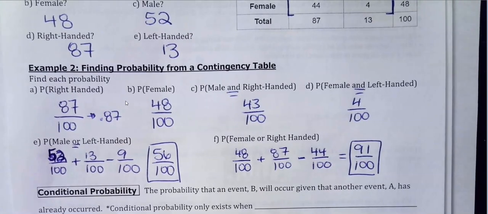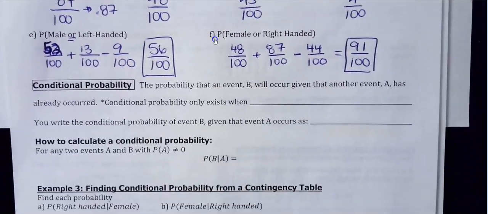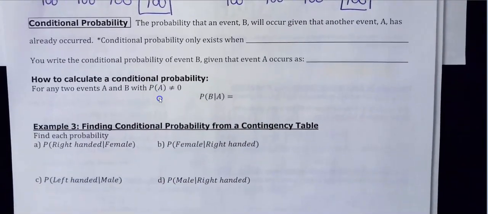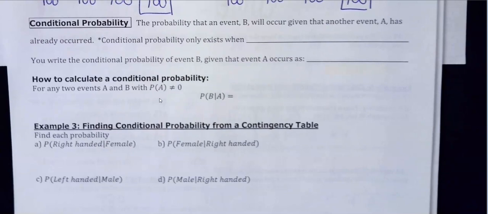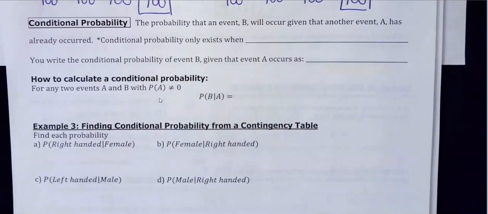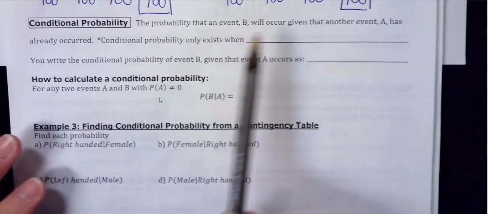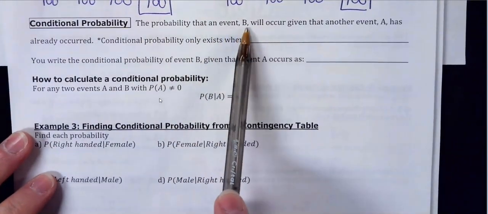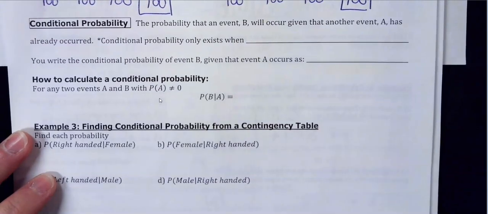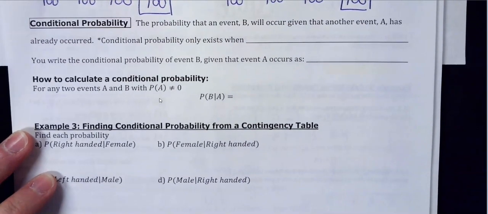All right, now, I'm going to use this same table for the problems at the bottom here, but we're going to talk about a conditional probability, and we have not done that yet. So, conditional probability here. When you have a conditional probability, you're going to have two events. They're going to call them A and B the way this is laid out. It says the probability that an event B will occur given that another event A has already happened. Okay, so we're not assuming it has happened.